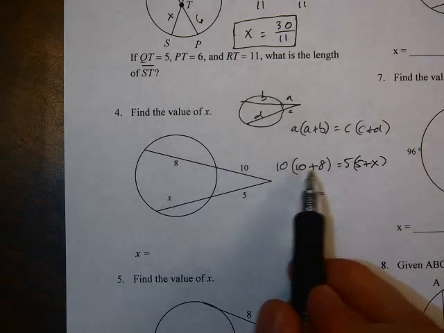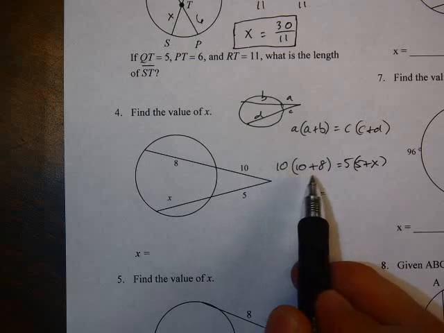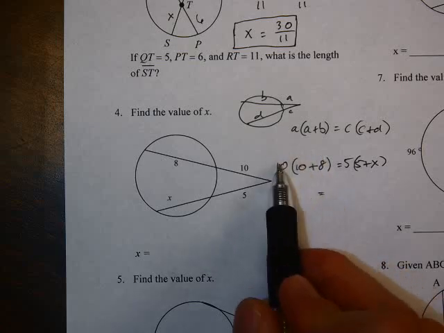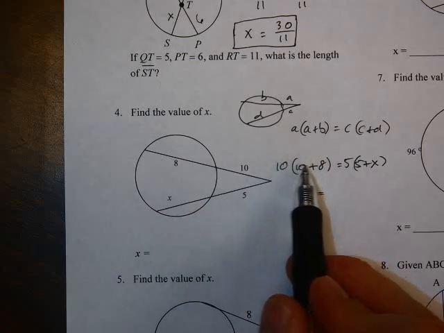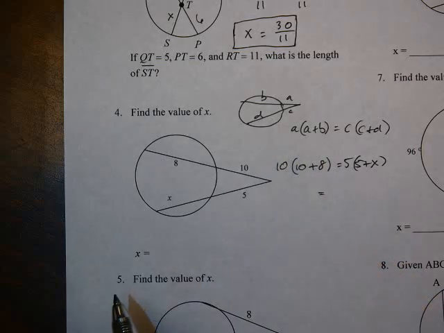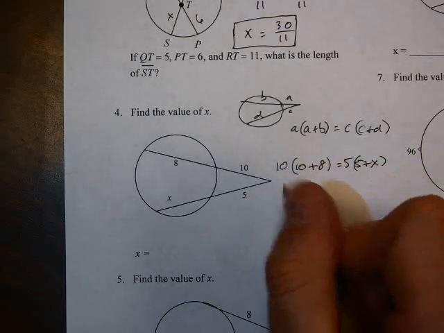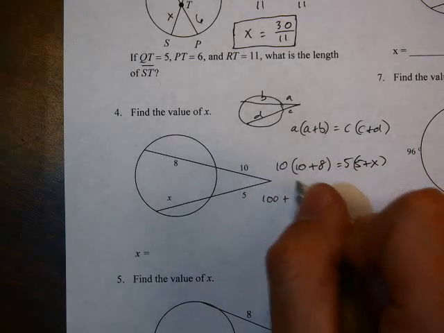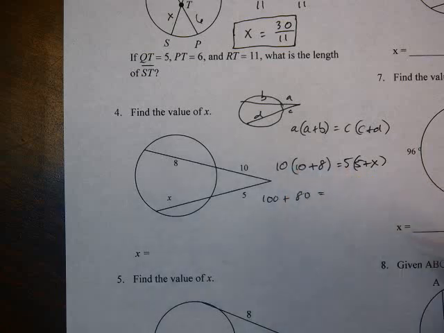Now this part, there's a couple ways you could work this out. If you want to add first and then multiply by 10, that's fine. If you want to distribute the 10, you can do that as well. If you distribute, 10 times 10 is 100, plus 10 times 8 is 80.